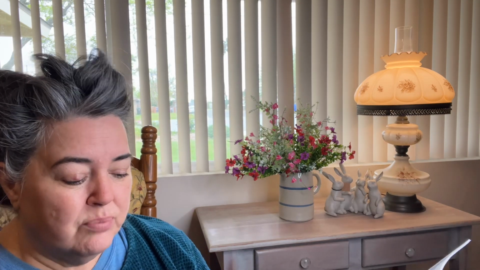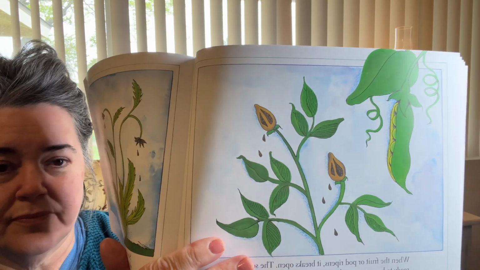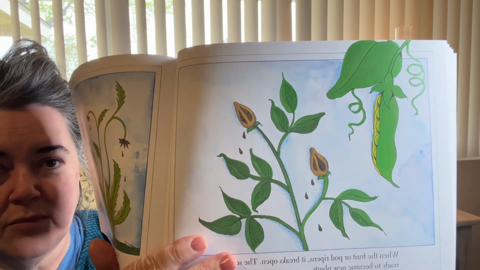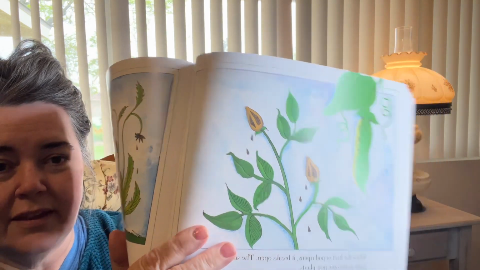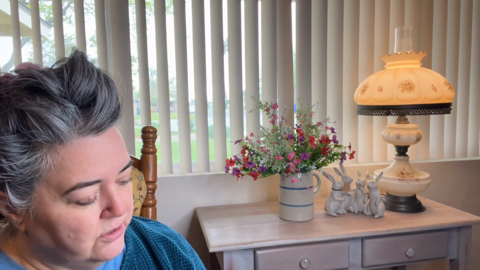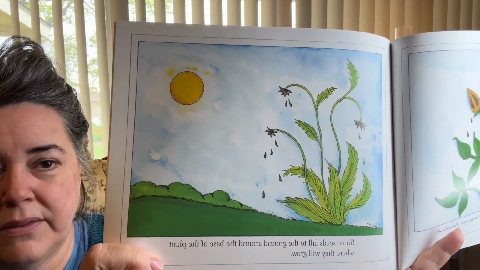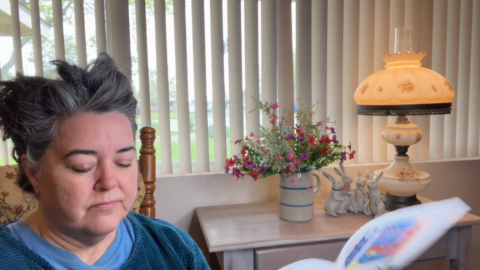All right, so when the fruit or pod ripens, meaning it's not growing anymore, it's not developing anymore, it is done. It breaks open and the seeds are ready to become new plants. So we can see the peas over there, can't we? We're ready to eat those. And then these are just more flower seeds. Some seeds fall to the ground around the base of the plant where they will grow. Okay, that sounds right. Some pods or fruits open and the seeds pop out.